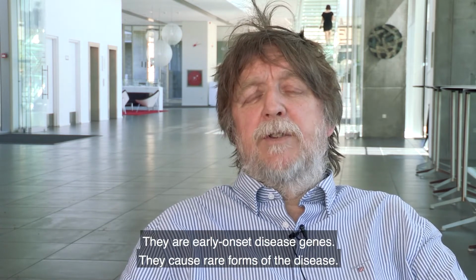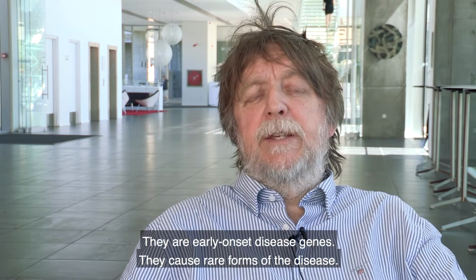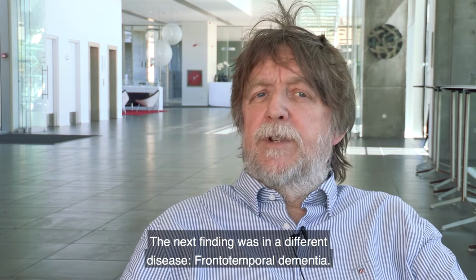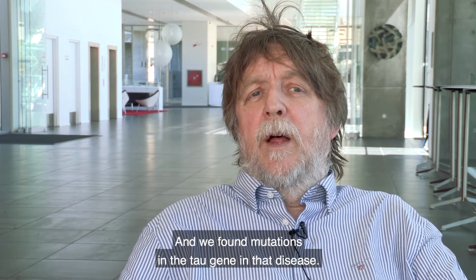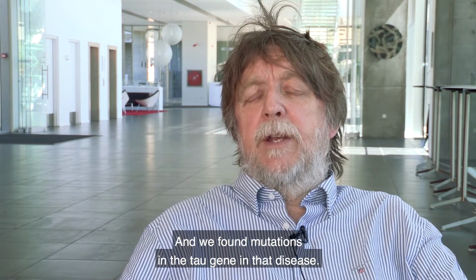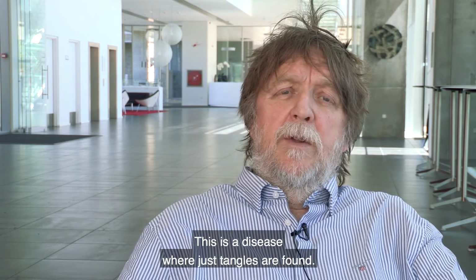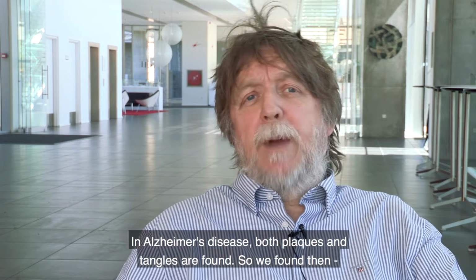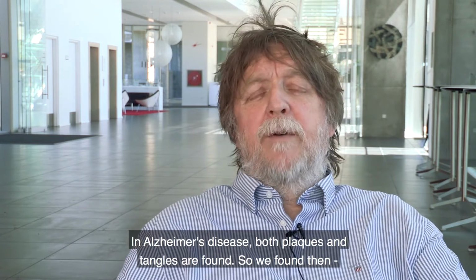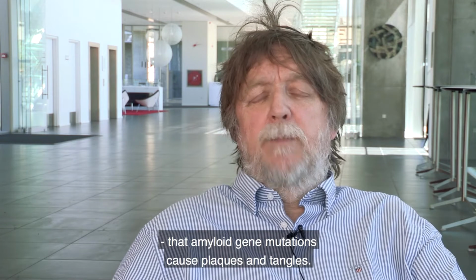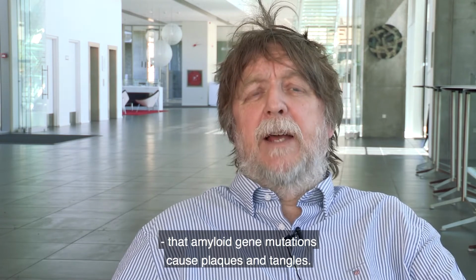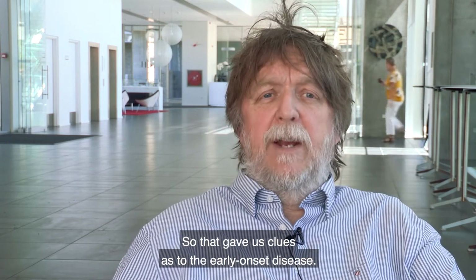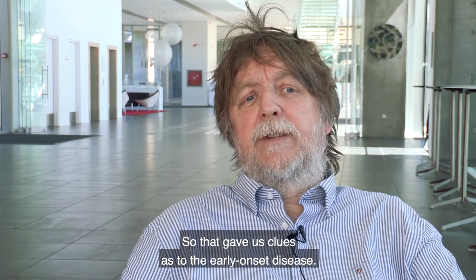They're all early onset disease genes. They cause rare forms of the disease. The next finding was in a different disease called frontotemporal dementia, and we found mutations in the tau gene in that disease. This is a disease where just tangles are found. And in Alzheimer's disease, both plaques and tangles are found. So we found that amyloid gene mutations cause plaques and tangles, whereas tau mutations just cause tangles. So that really gave us clues as to the early onset disease.